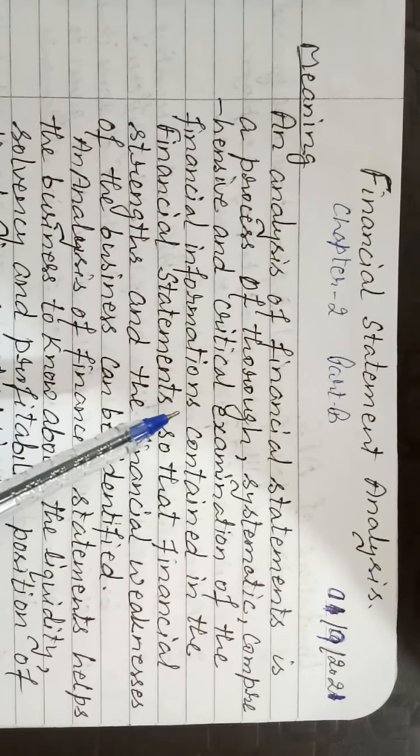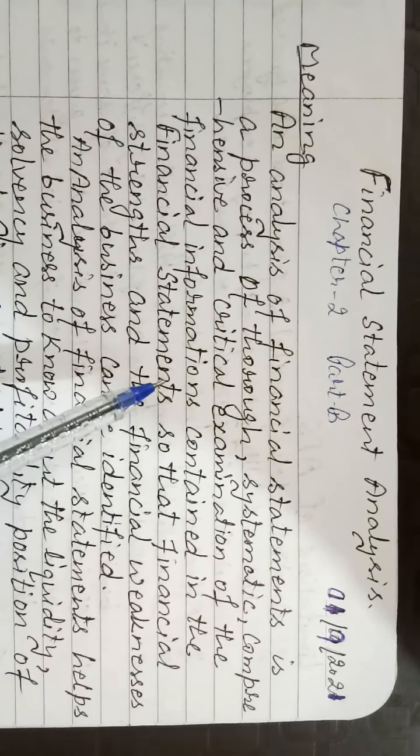Let us firstly discuss its meaning. An analysis of financial statements is a process of thorough, systematic, comprehensive and critical examination of financial information contained in the financial statements so that financial strengths and financial weaknesses of the business can be identified. That is, it is a process in which a deep, systematic and comprehensive study is made of the information involved in financial statements.